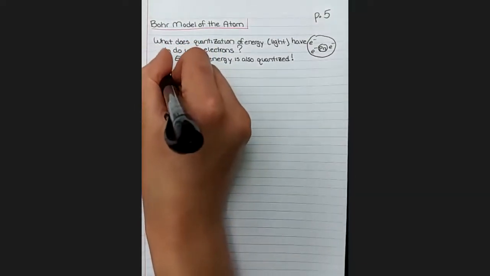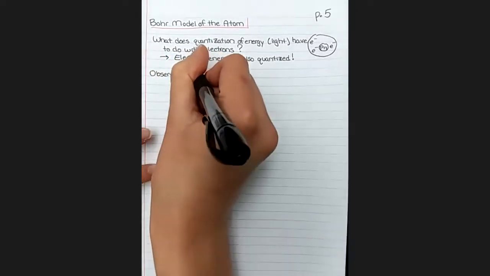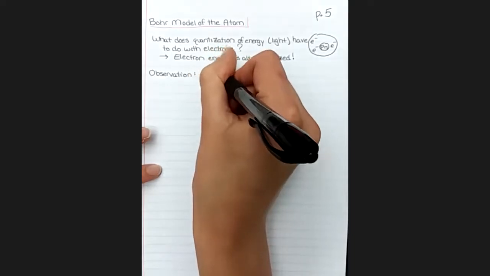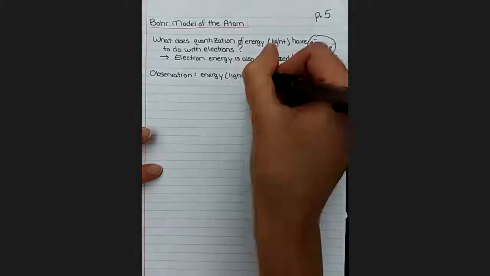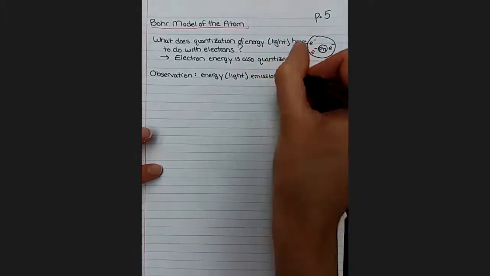So there was some new science coming out at the time that Bohr made his model of the atom. And this new observation was about energy emission. So energy or light emission by hot objects.